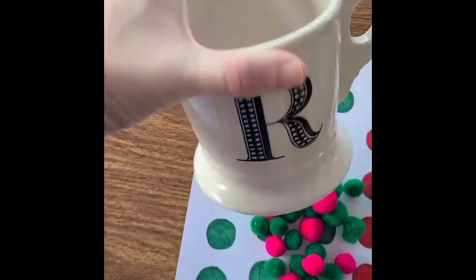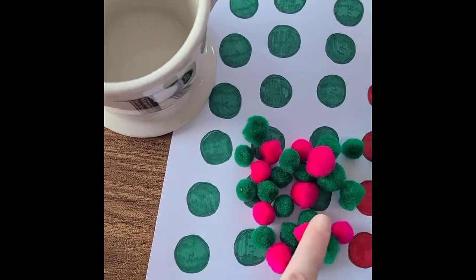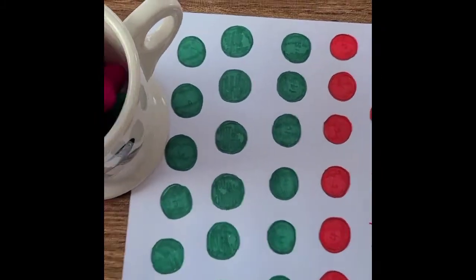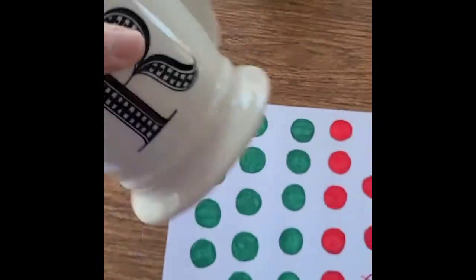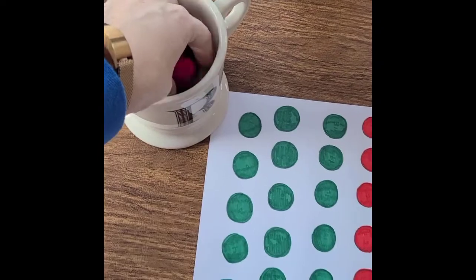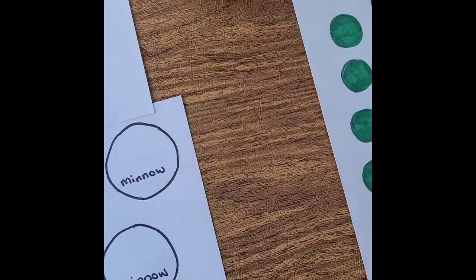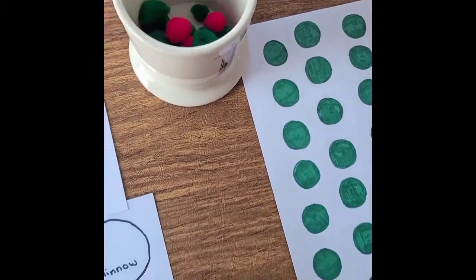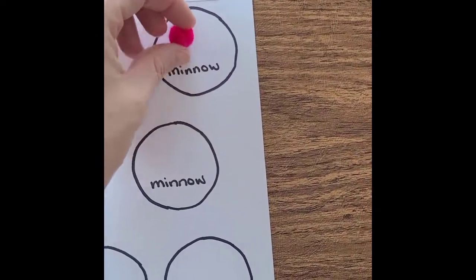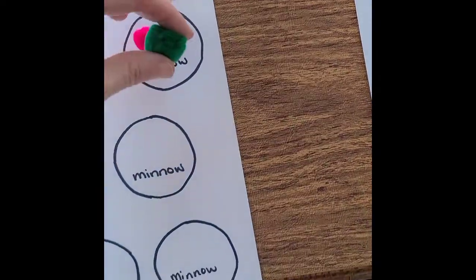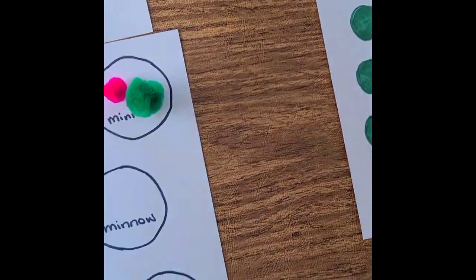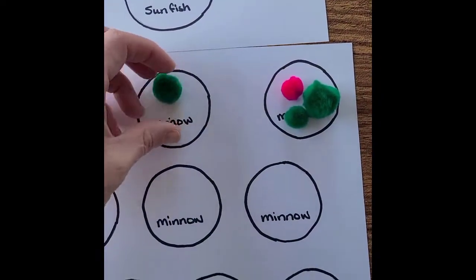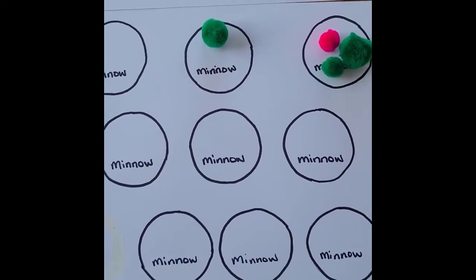The last thing you need is a cup to put either these or whatever is serving as your producer into, and that's going to be your shaker cup. So you're just going to put that in there, and again, just shake them up so that you're pulling randomly out of that cup. Once you have your cup set up or you have the template printed, what you do is you randomly pull an algae out and put it into a minnow cup. You need 3 pom-poms or 3 pieces of algae per minnow. So you're just going to keep pulling pom-poms out until all of your minnows have 3.